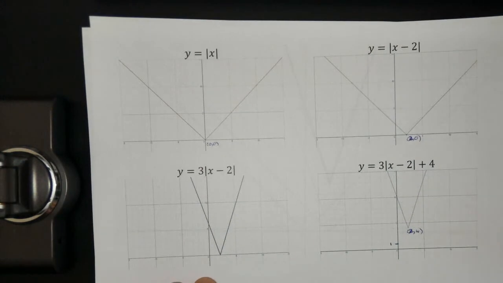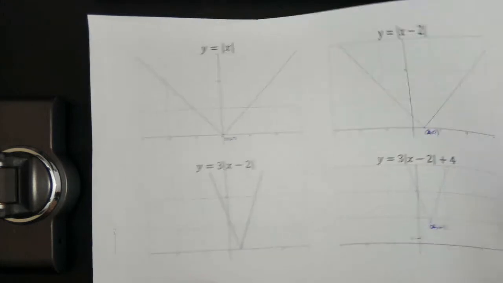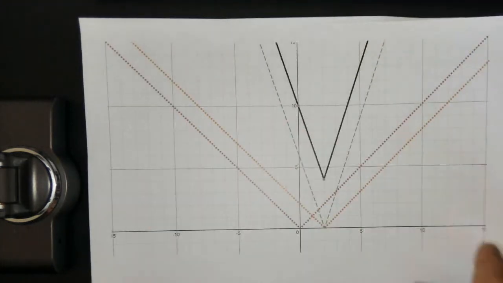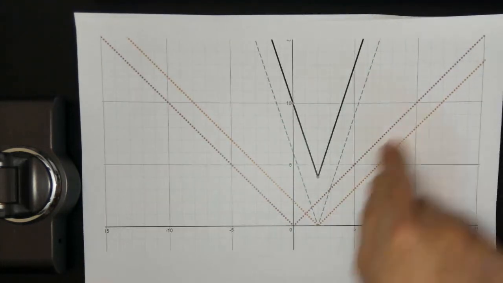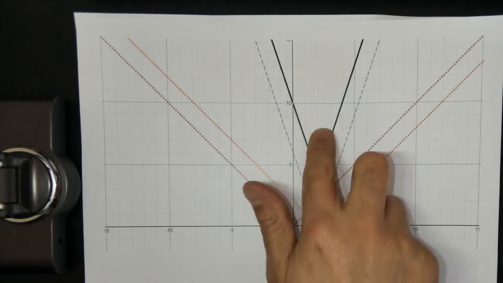Let us do some more. This is how I translated it, so I think I should explain that. That's all the functions together. We moved y equals absolute value of x across to x minus 2. Then we dilated it, and then we translated it.